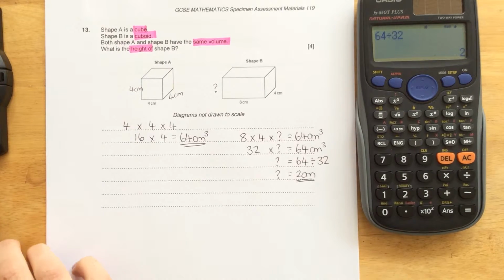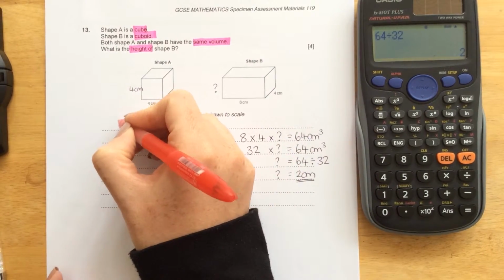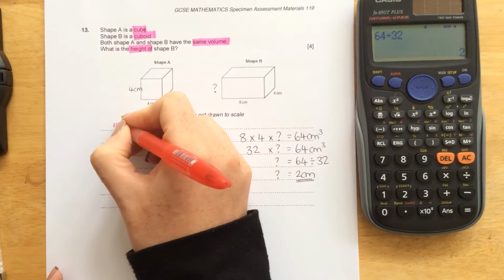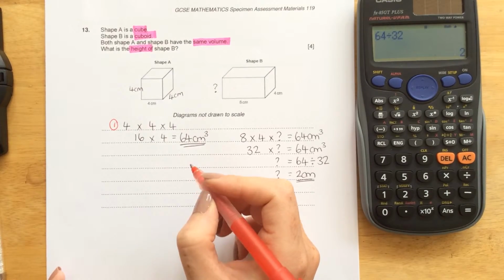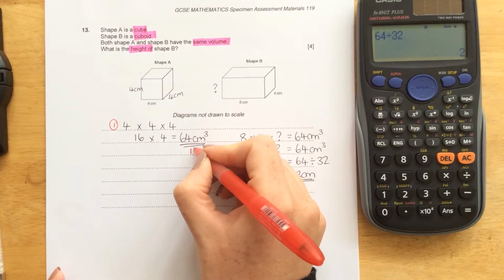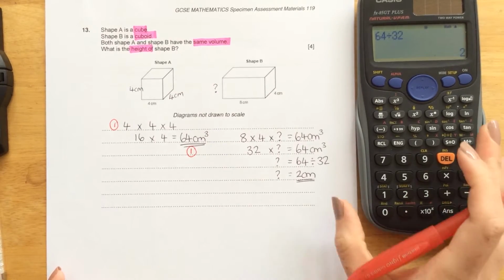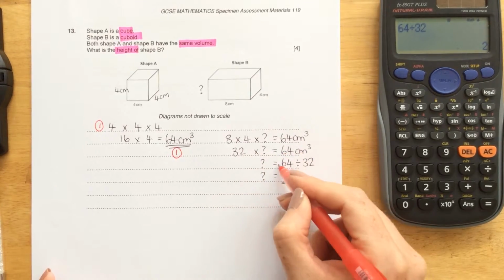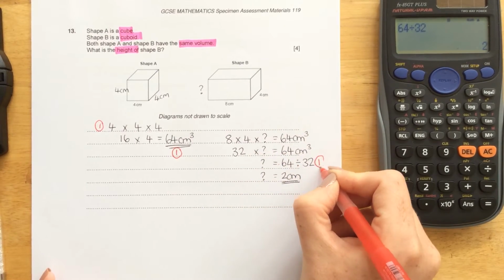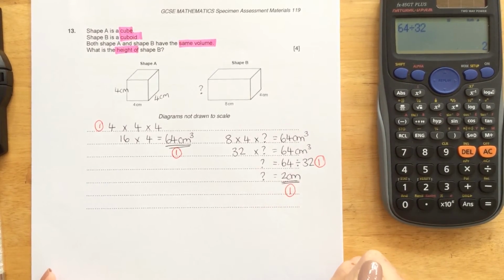So we're going to look at how we get the marks for this question. The examiner will give you 1 mark if you've correctly worked out how to figure out the volume of this shape. So 4 times 4 times 4 will give you 1 mark. They'll give you 1 mark for your accuracy of 64 centimetres cubed. So that's working out the volume of the 2 shapes. They'll give you 1 mark if you have 32 times something is 64, or 64 divided by 32. And then 1 mark for your final accuracy, the missing height of 2 centimetres.